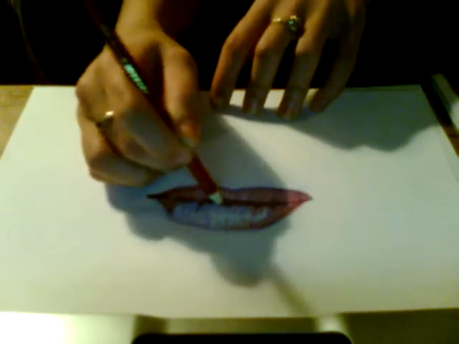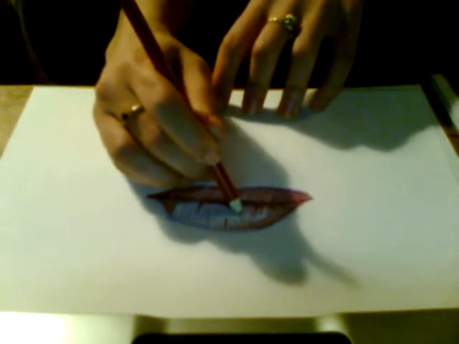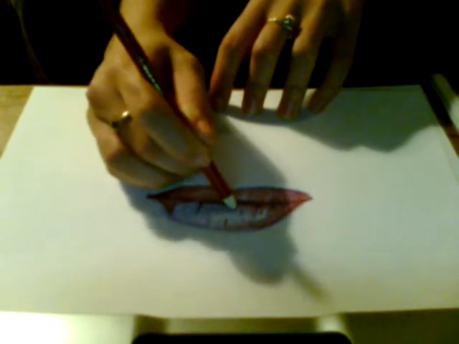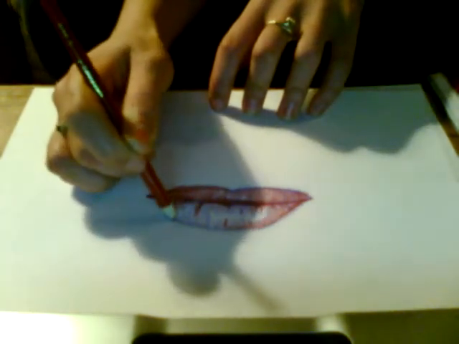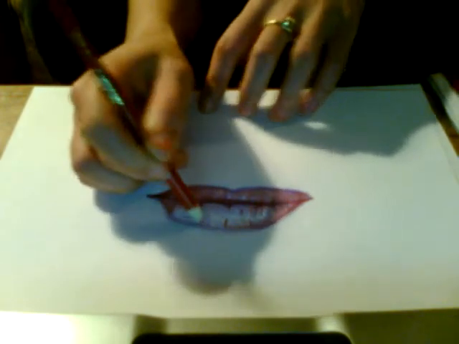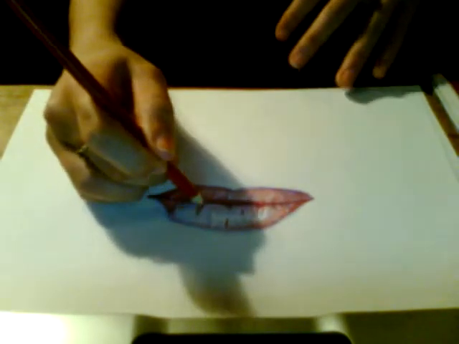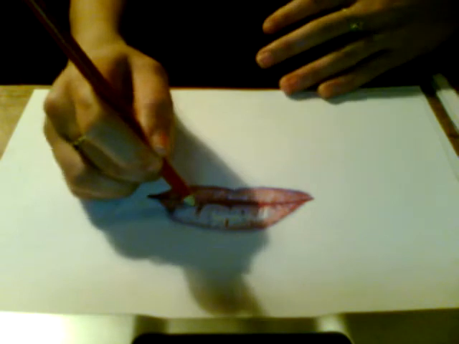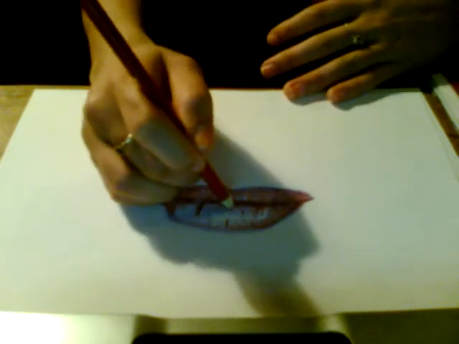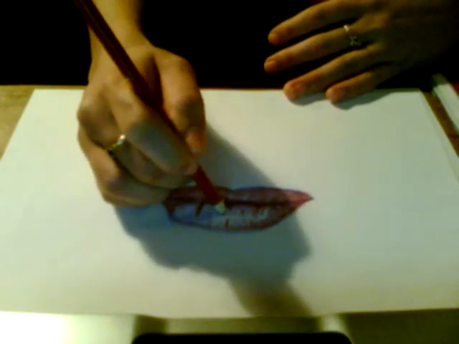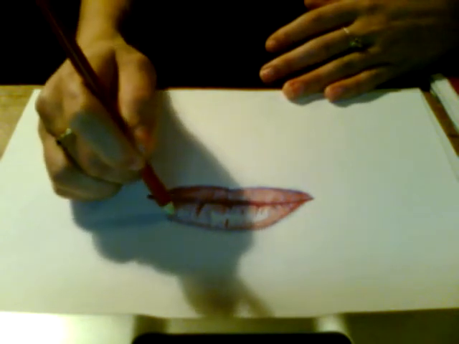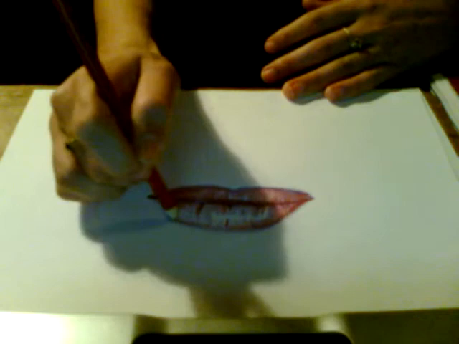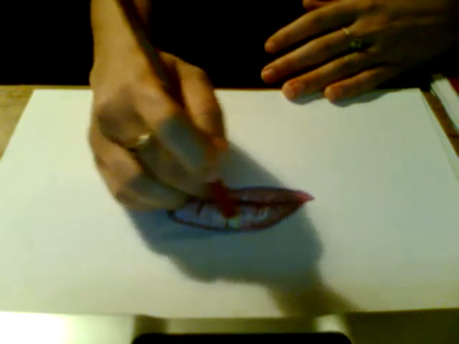So I'm working in the dark areas, going into all those little lip creases. Make sure you notice that where you have those deeper creases, you have this dark shadow, and then on the other side of that dark shadow usually is a highlight. Keeping that contrast is what will really make it pop out and look more three-dimensional.